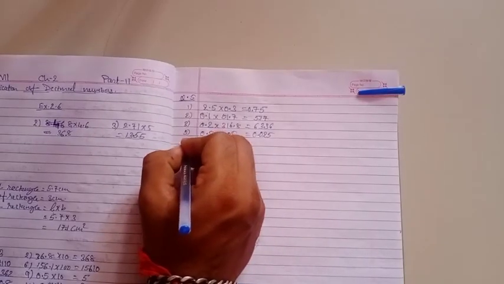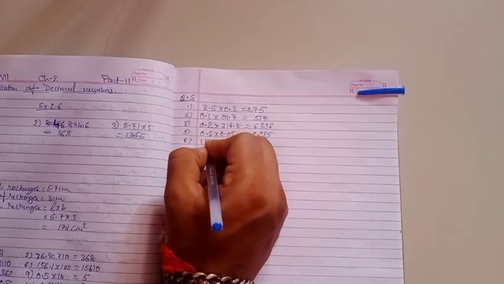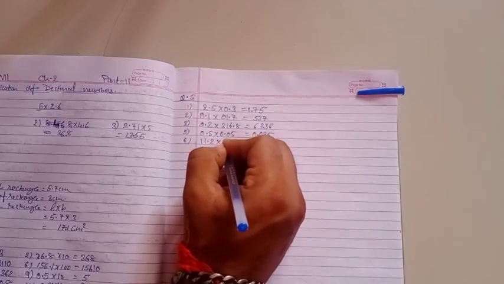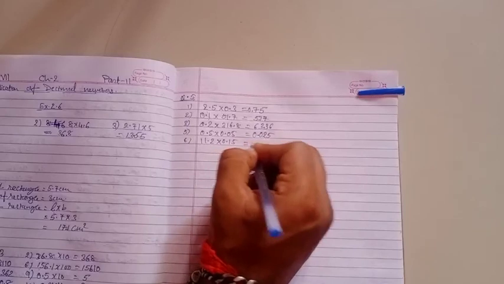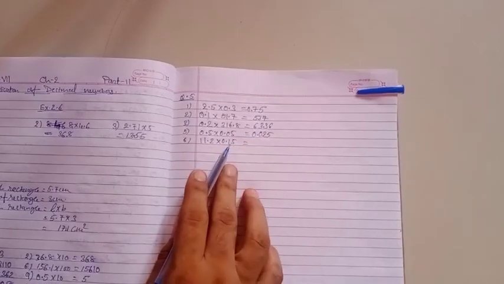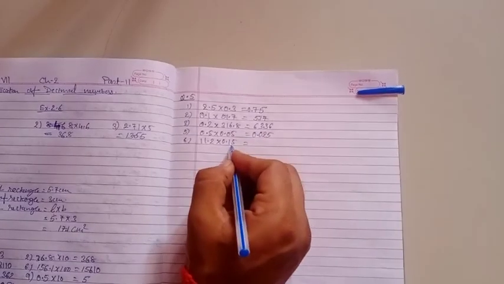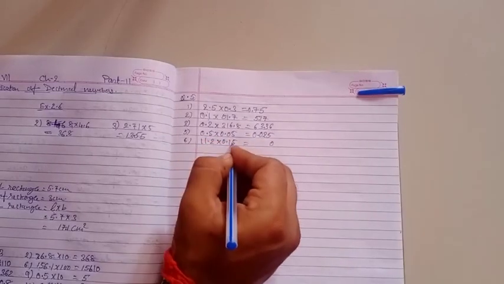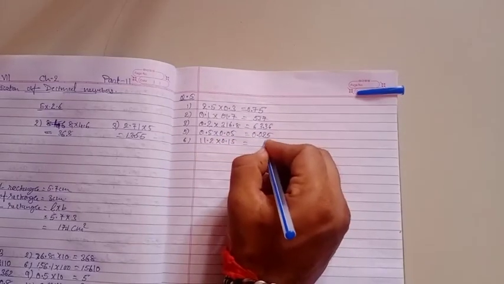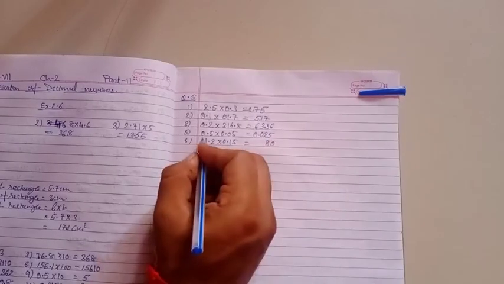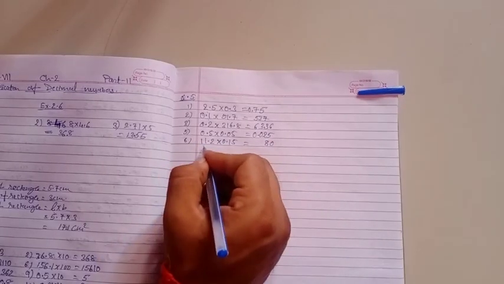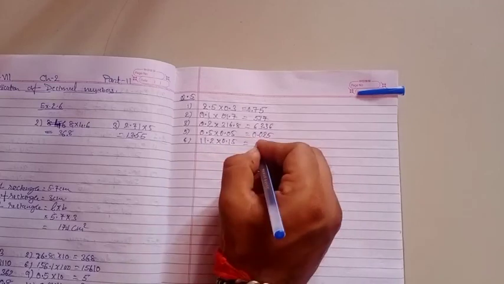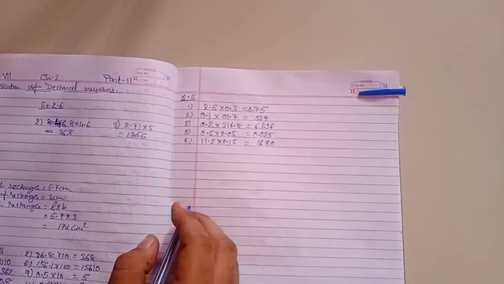Now sixth one, 11.2 into 0.15. Use the table of 15. 15 twos is 30, so 0, carry 3. 15 ones are 15 plus 3 is 18, so 8, carry 1. 15 ones are 15 plus 1 is 16.